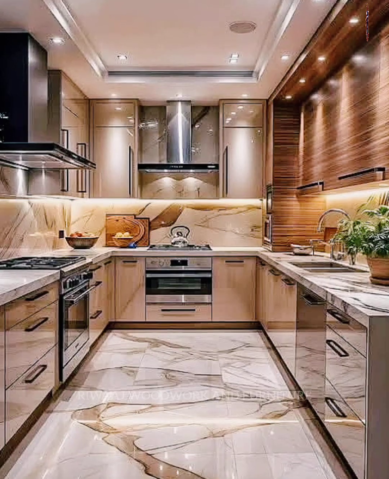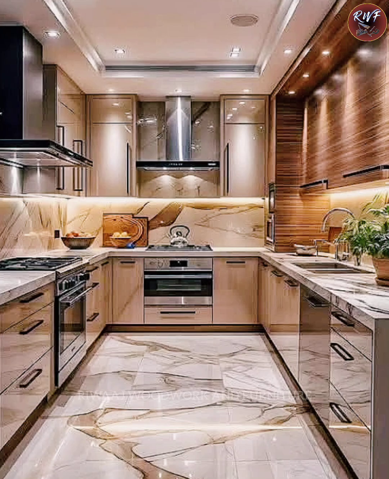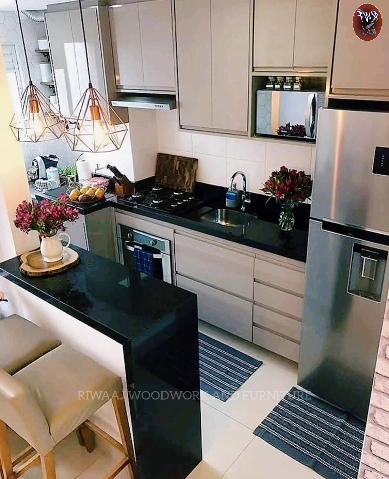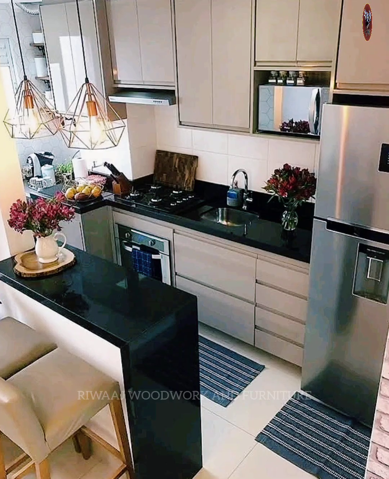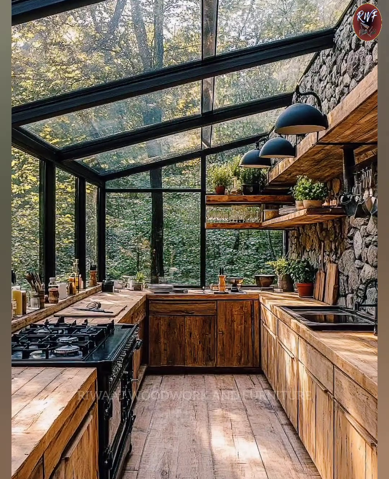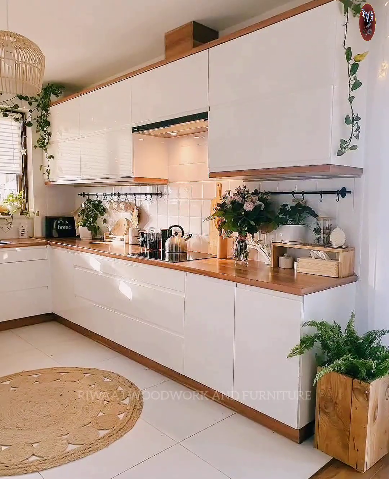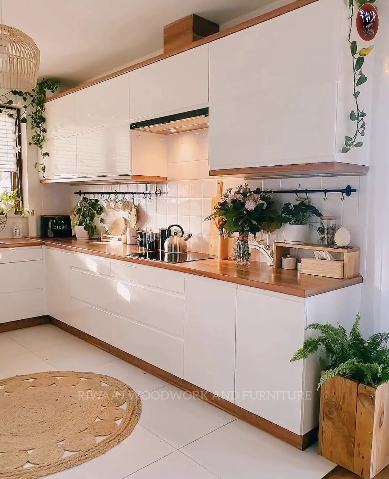A straight kitchen layout works well for the tiniest kitchen out there. It takes up only a single wall, leaving some space to walk around. It is designed with the basic wall and base cabinetry.